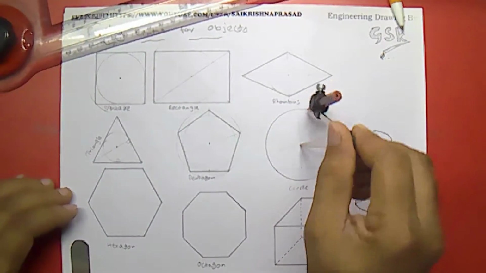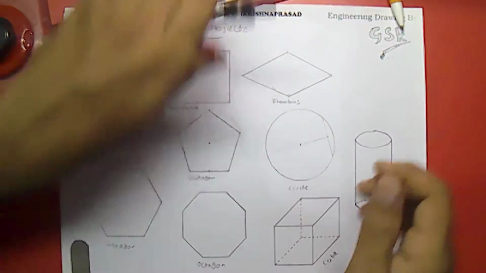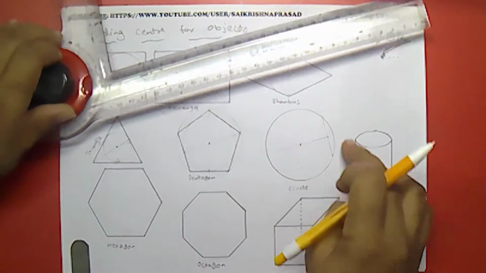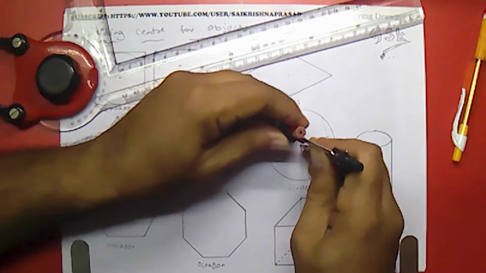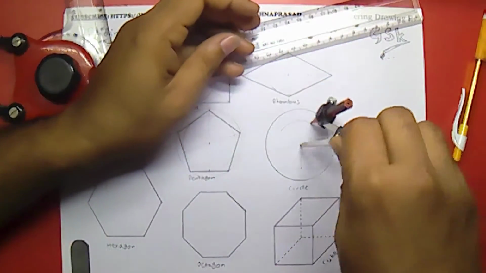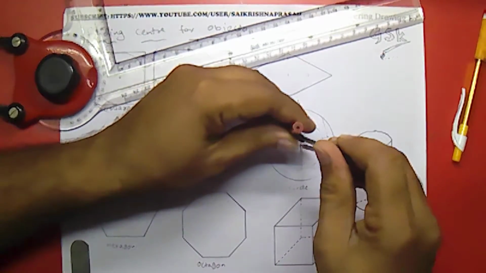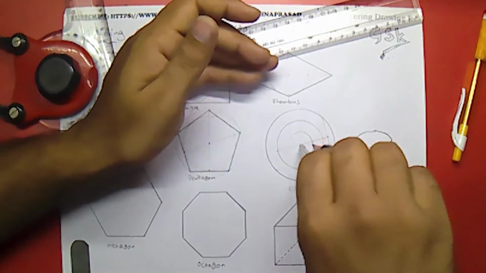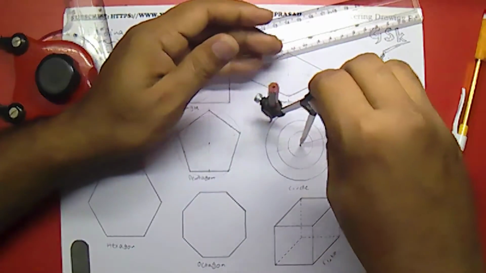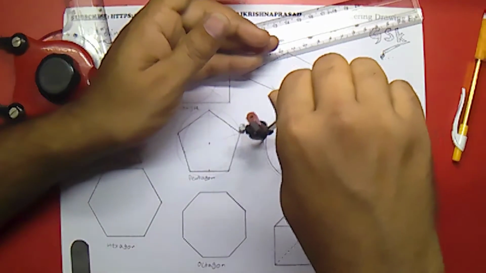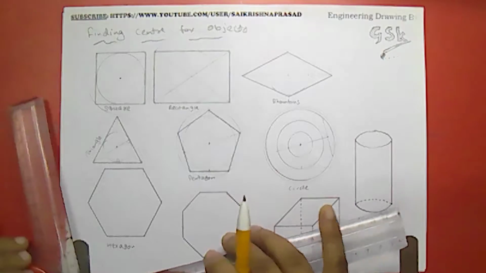Right, the circle radius I am getting over here, and I don't think that we require any circle inside another circle or outside the circle. If you want, I can draw concentric circles inside this. This circle is parallel to this one and concentric. We can even draw further inside or outside also. Concentric circles. Next, how to find the center for any hexagon?